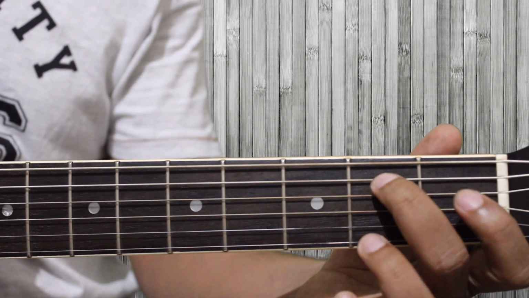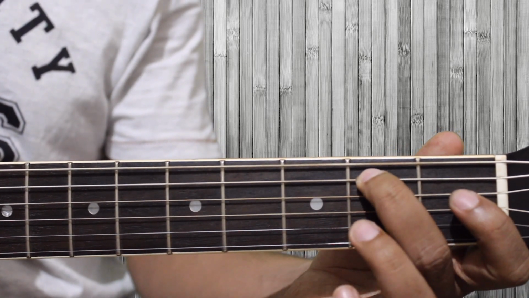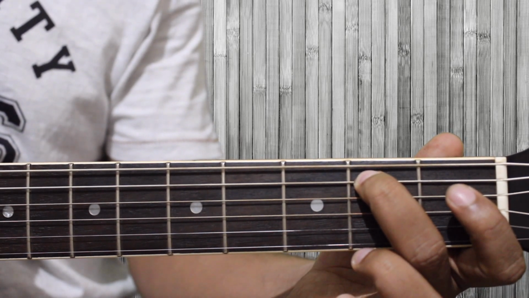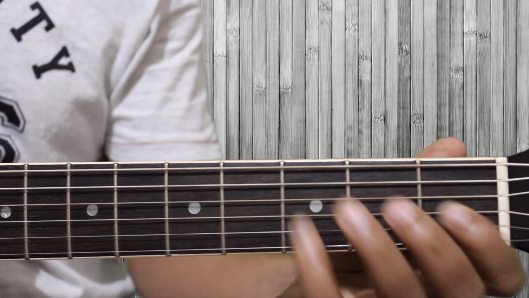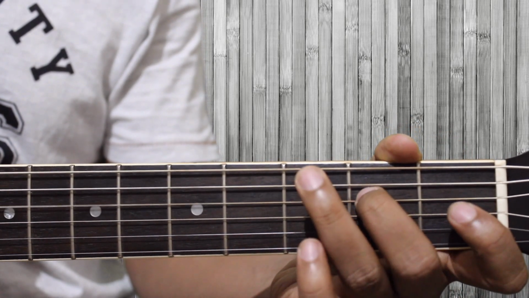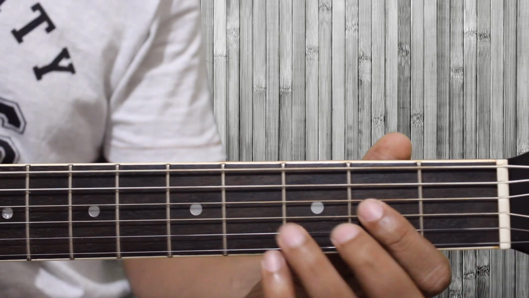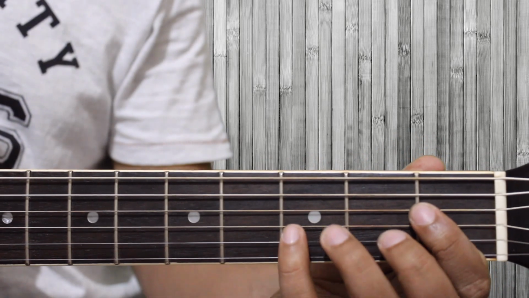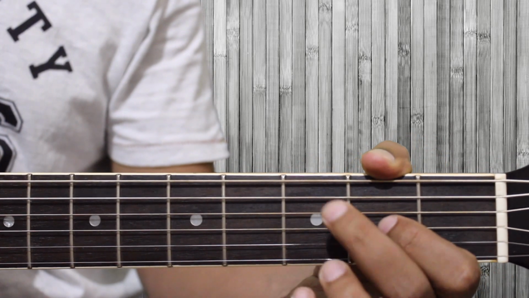Try it for the B. Play the B and try to sing the D sharp and F sharp note. B, D sharp, F sharp. Same thing for the C. C, E, G. D, F sharp, A. So if you're able to do this, that's when you realize you have reached a good level of ear training.